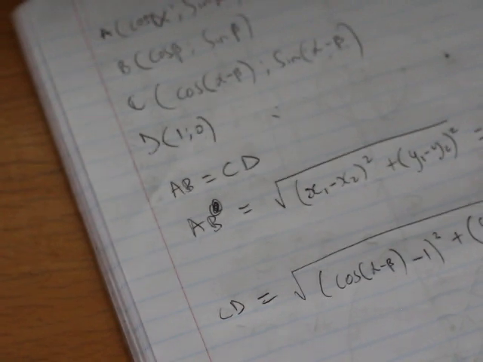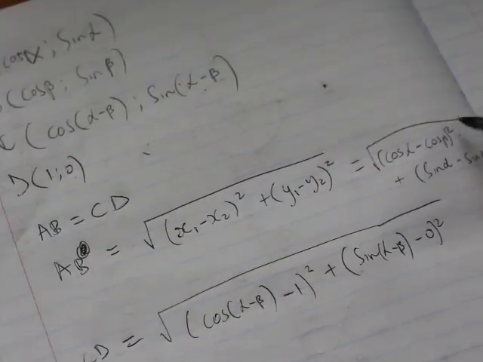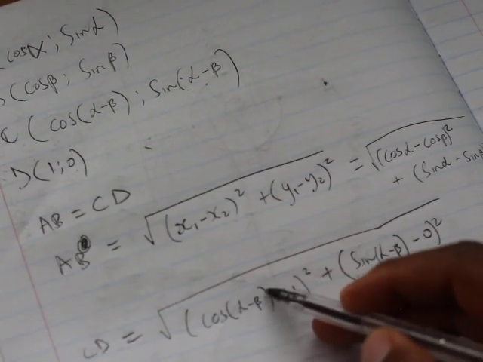But we know that AB and CD are equal, meaning that this whole expression here is equal to that whole expression there.